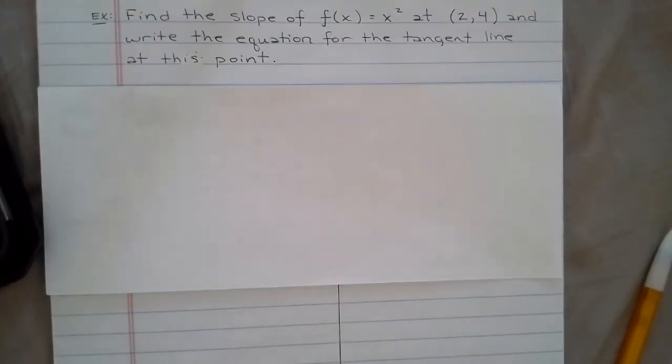Okay, it's class time again. We've got one example, so I'd like you to try it or at least pause when you need to think about something. It's find the slope of y equals x squared at the point 2, 4, and write the equation for the tangent line at this point.